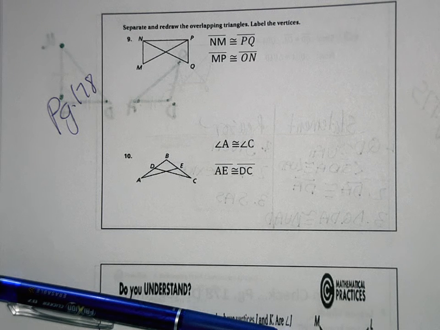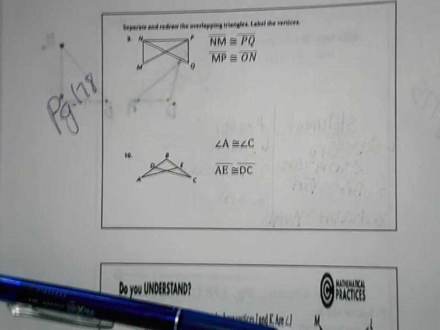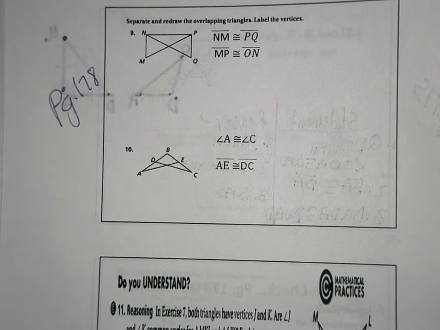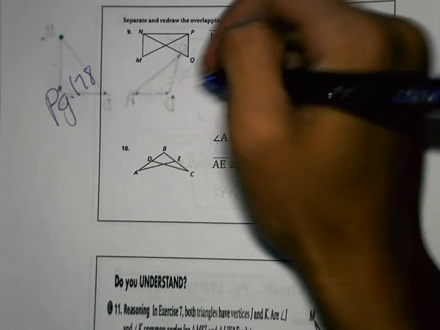Okay, do you want to do number 9? All you're doing is redrawing, and putting the letters. But I am curious on this one. Do they share a common side or a common angle? Yes, a side. Very good. And what side do they share? N and P. Very good.